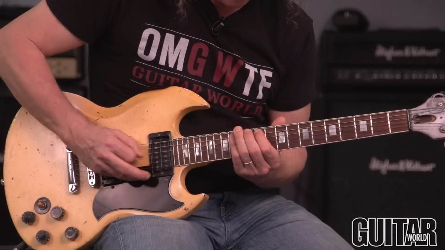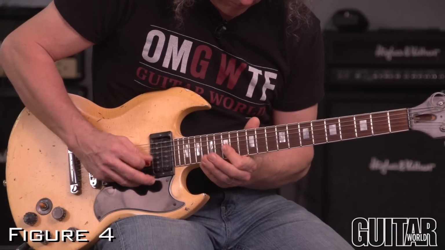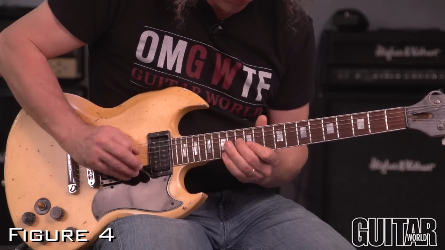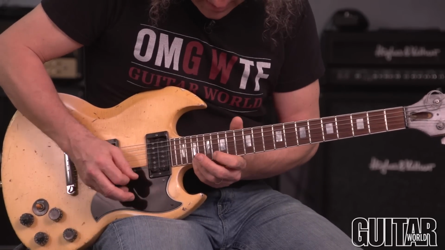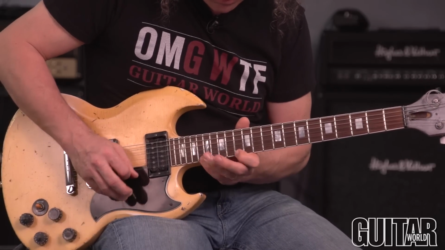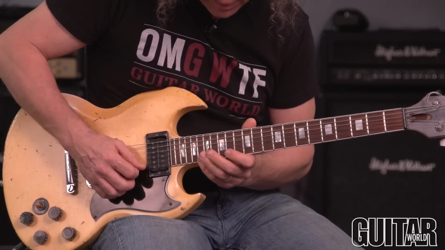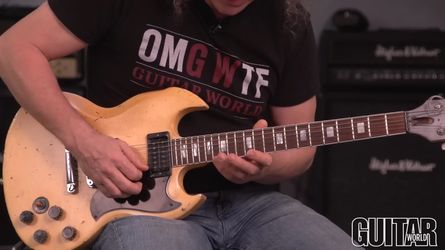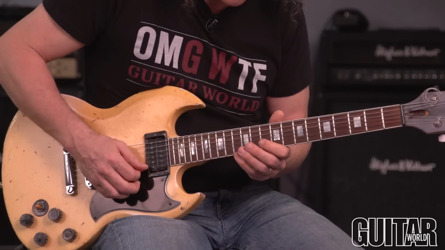So it's those sweeps, E major triad, B flat major triad. You got to anticipate, put your bar, middle finger at the 15th fret, and then E major. You got a bar here, B flat major.